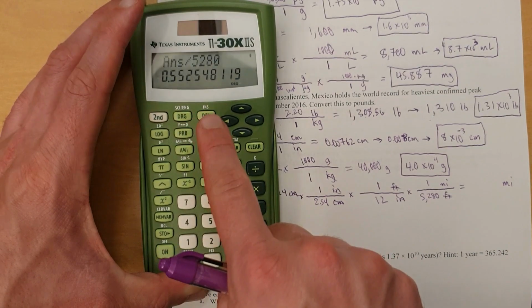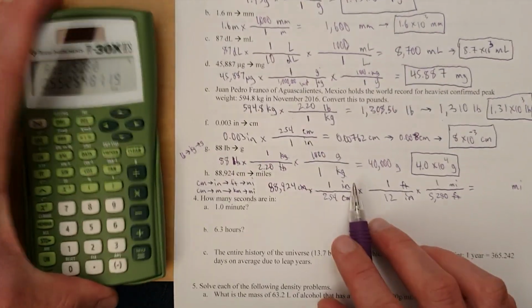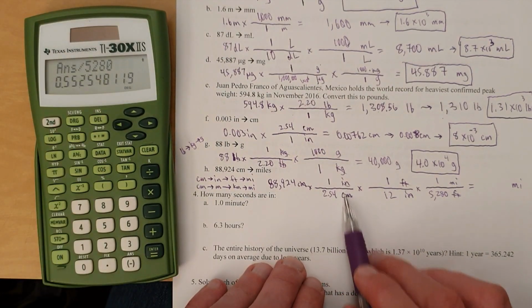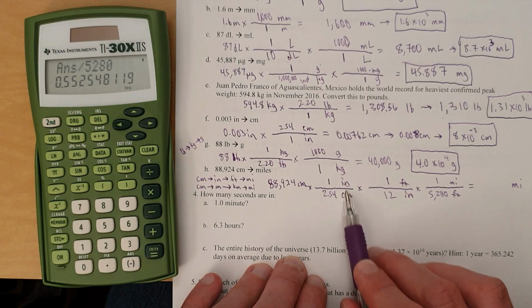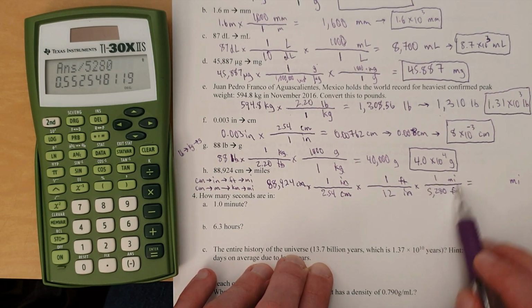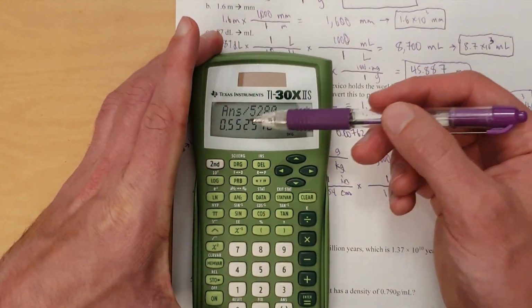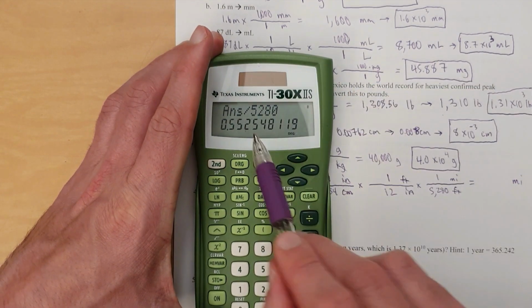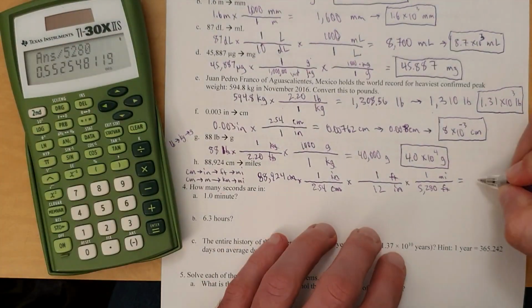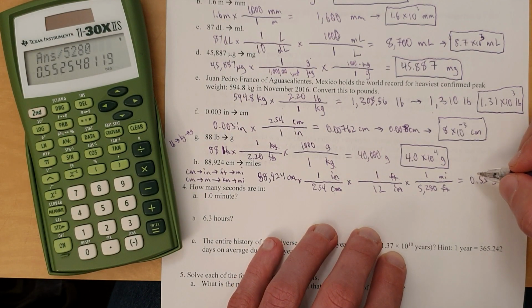And that's what we got, 0.552548. How many sig figs? That's 5. That's 3, because metric and English are different measuring systems. These are both English, so this is infinity sig figs. These are both English, so that's infinity sig figs. So 5 and 3, we better round to 3. So what's this rounded to 3 sig figs? 0.55, and then that 2 is next to 5, so it becomes a 3. 0.553. So 0.553 is our answer.